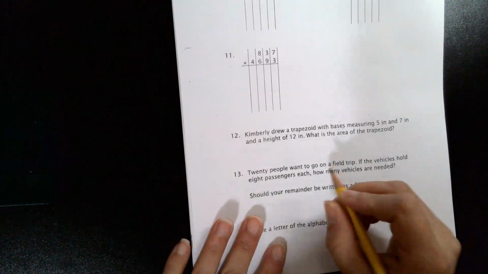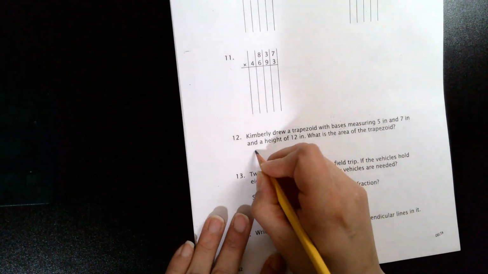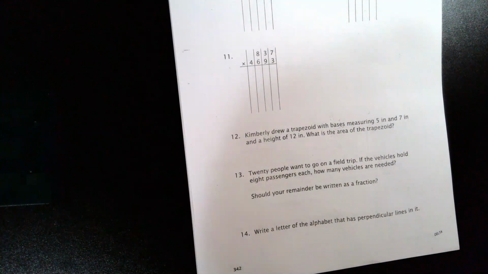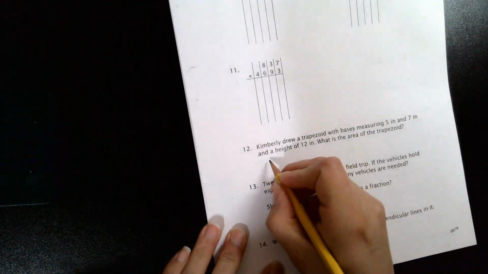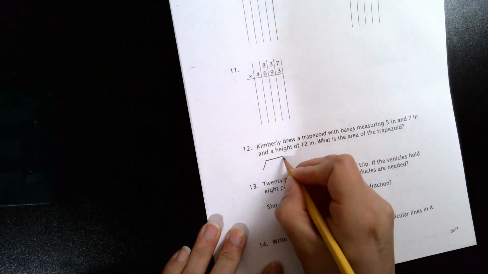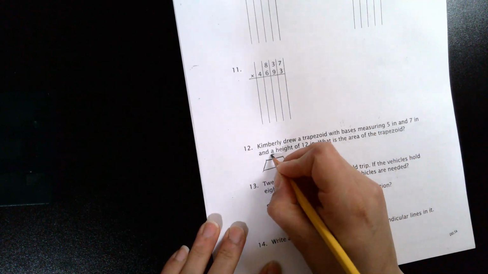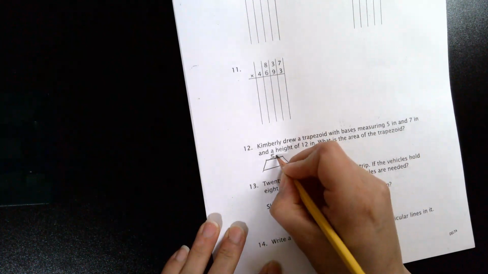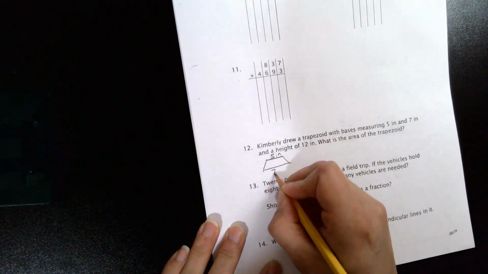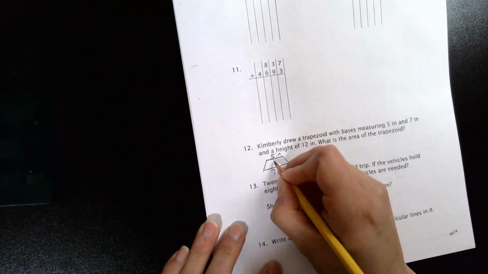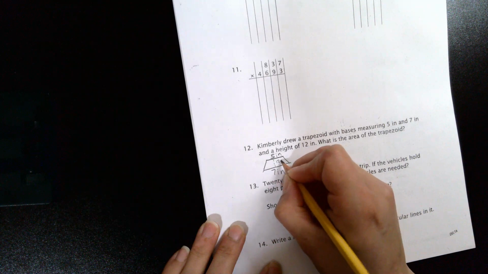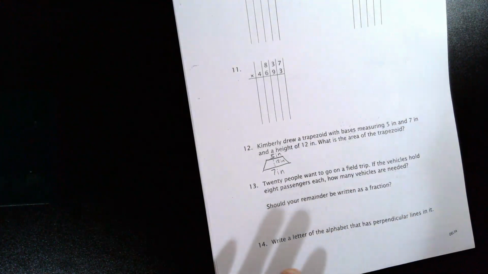I like to make my trapezoids because it just gives a pretty visual so that you kind of know what you're doing. So I'm going to make a trapezoid. Okay, and then it says the bases are 5, so this is the smaller base, so I'll go ahead and put 5 inches here, and then 7 inches at the bottom. And the height is 12 inches, okay? So what is the area of the trapezoid?